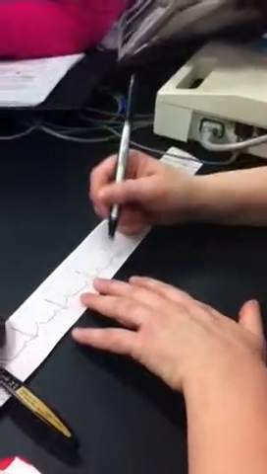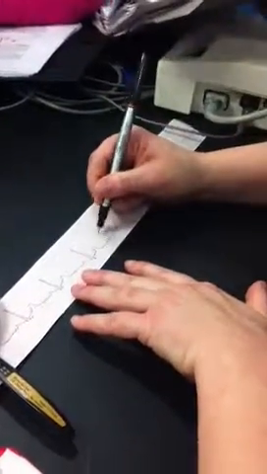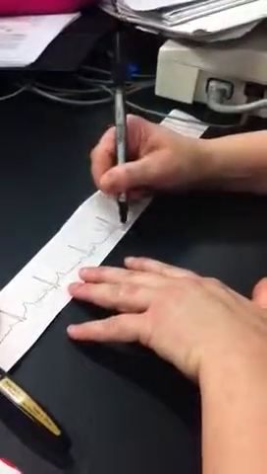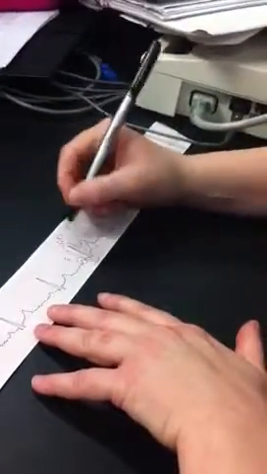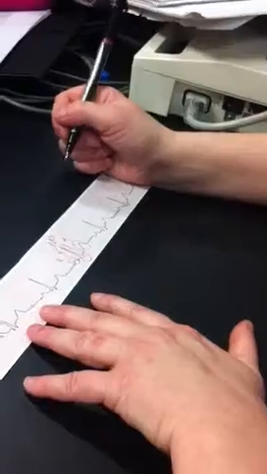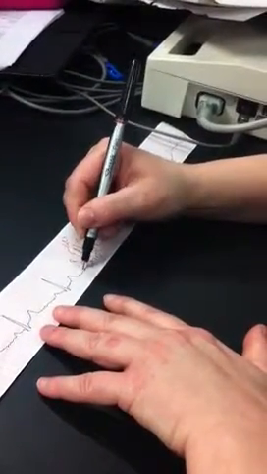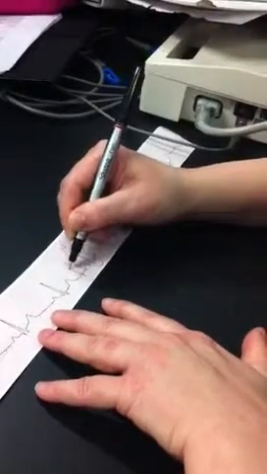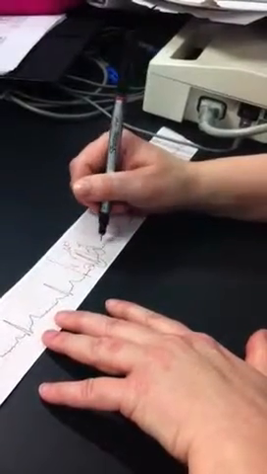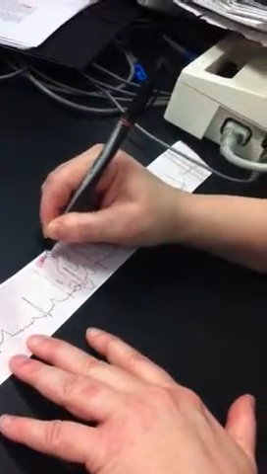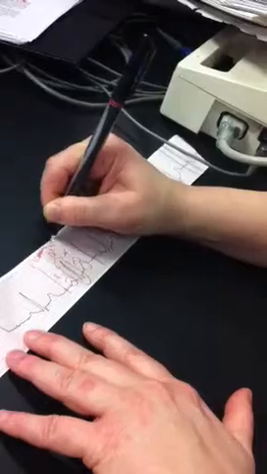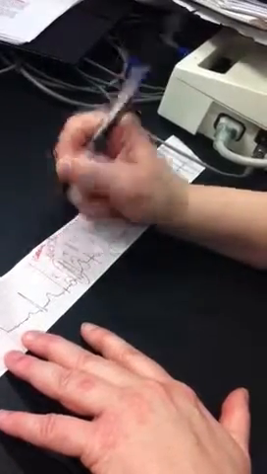Your waves. This would be a P wave. This whole thing is the QRS complex, and this would represent a T wave. Somewhere in between the end of the T wave and the beginning of the P, after the end, so something like about here, this would be one cardiac cycle. This is one heartbeat, everything that's going on in one heartbeat.